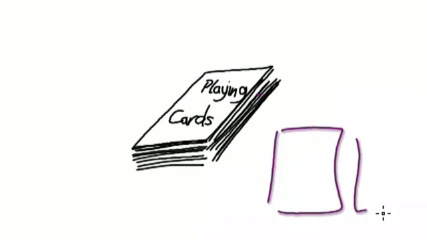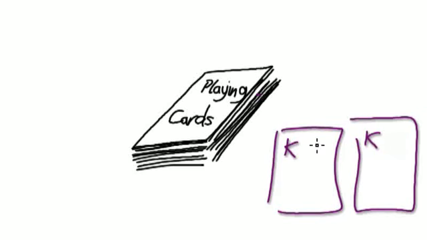Okay, let's see if you can do this one here. Suppose you've got a packet of playing cards. If you were to pick out two cards at random, what is the probability that both of these cards are kings? So you've got a king, maybe a queen, a king of hearts, or king of clubs, whatever. There are four kings. What is the probability that both of these cards would be kings?